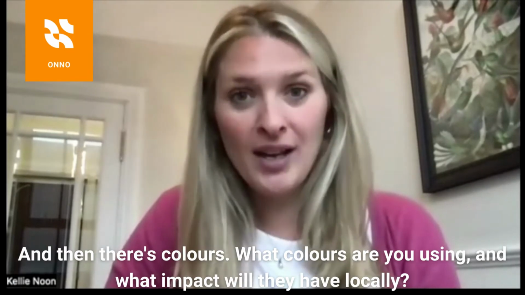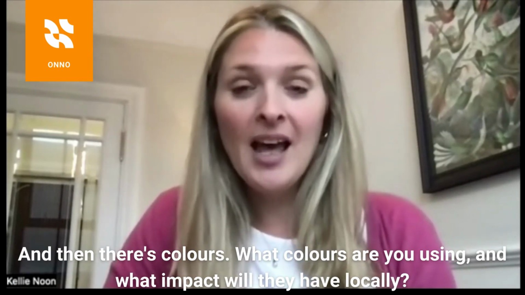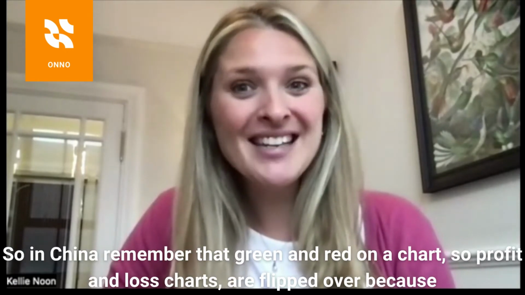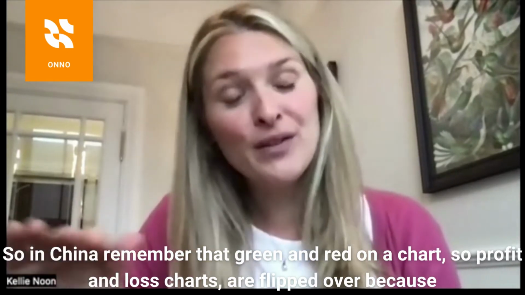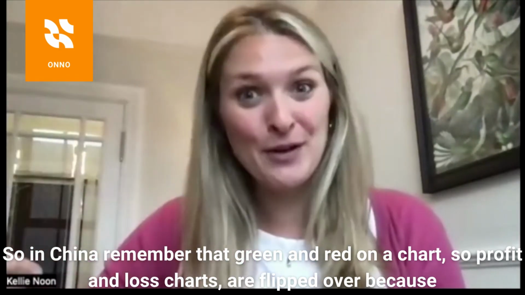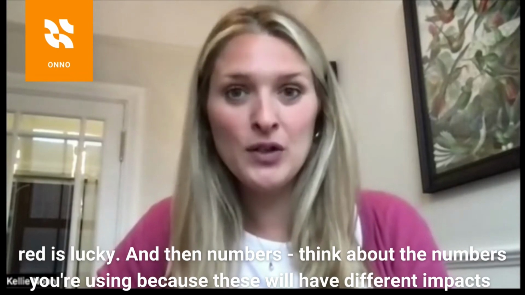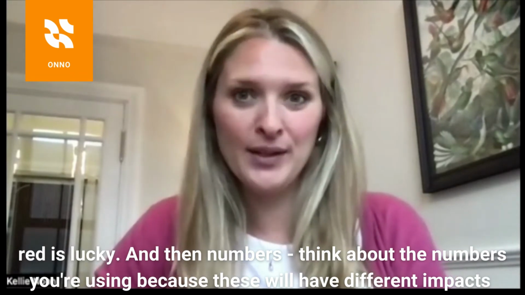Then you've got to think about your colors. So what kind of colors are you using, and what impact will those colors have locally? Remember that in China, green and red are not the same as they might be here, and often on profit and loss charts, they're flipped over. Red is really lucky. And of course, numbers. So think about the numbers that you're using as well, because these can have different impacts around the world.